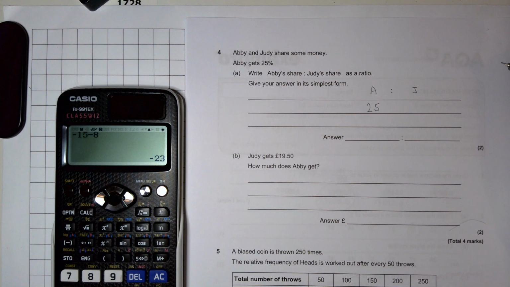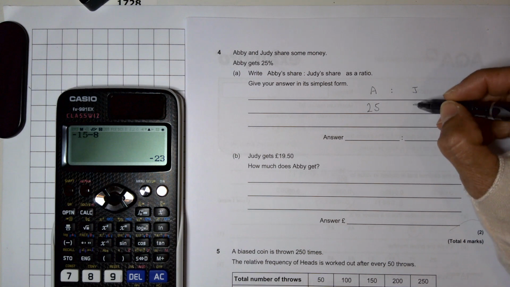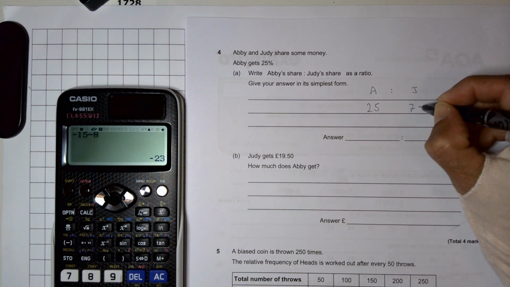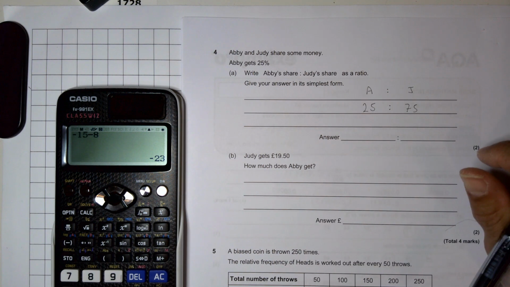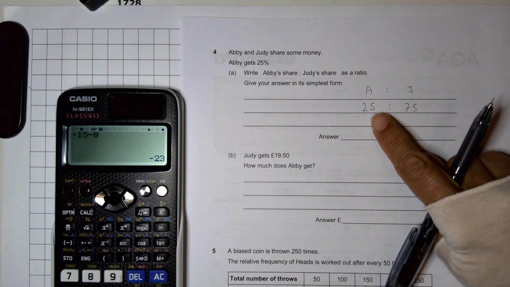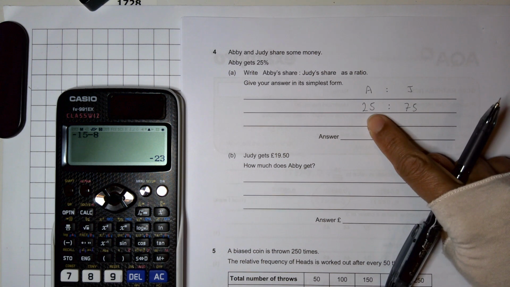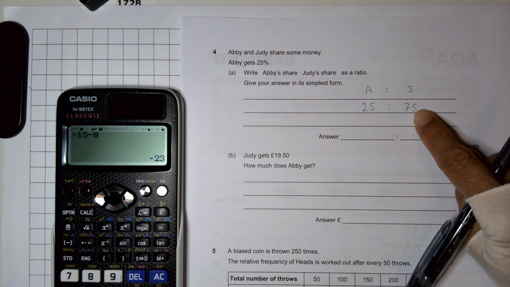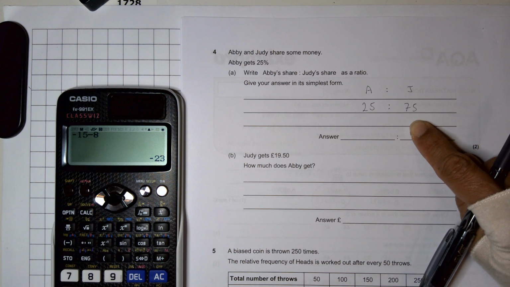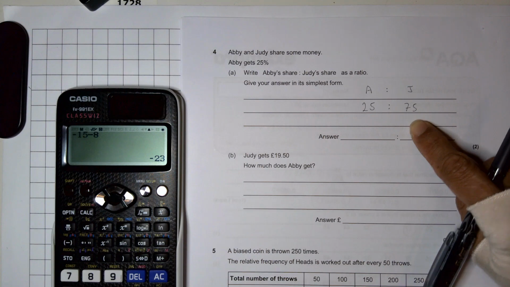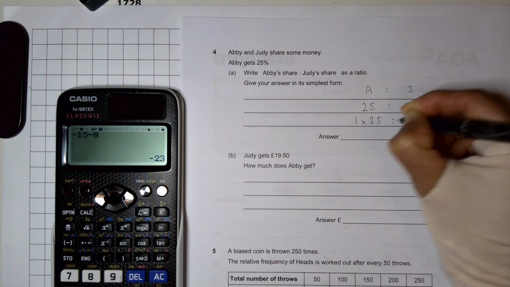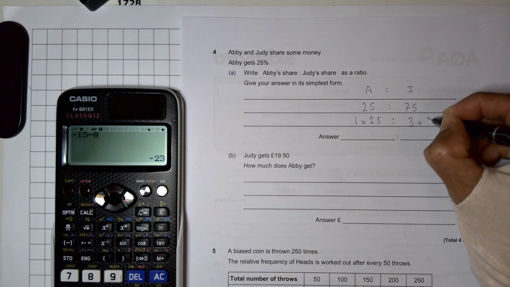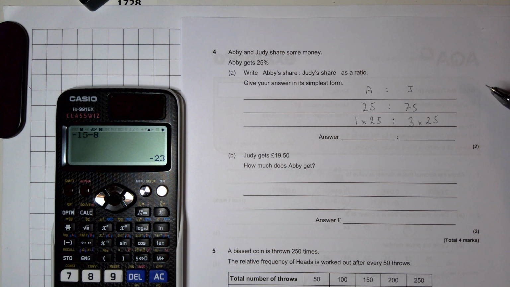Now the total is 100, so if Abby gets 25, the remainder will go to Judy, and the remainder would be 75. So far we have a ratio, but they want it in its simplest form, so we want to simplify this. You notice in the 5 times table, so we could divide by 5 to get 5 here, and divide by 5 to end up with 15 here. But you might also spot that here we have 1 lot of 25, and on this side we have 3 lots of 25. Don't worry if you don't spot that, you can just do the 5 times tables and then see what other common factor and simplify it again.